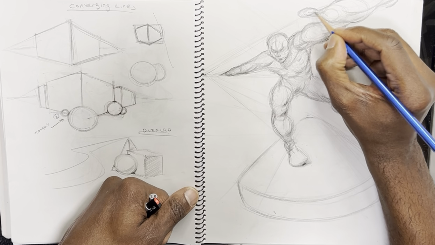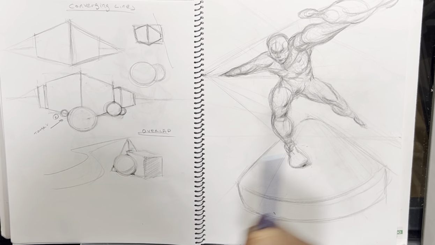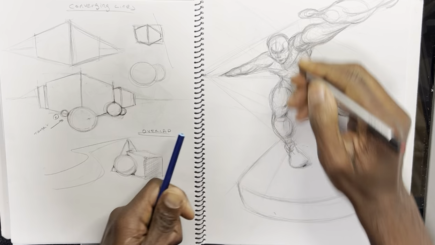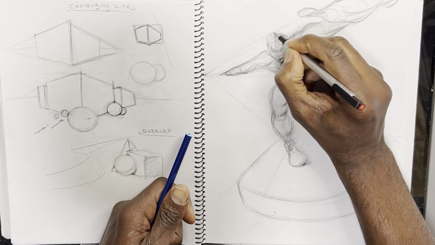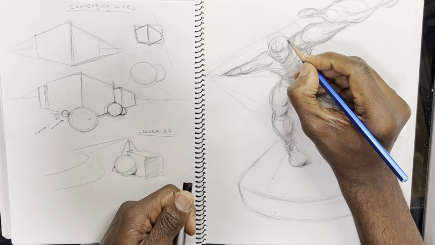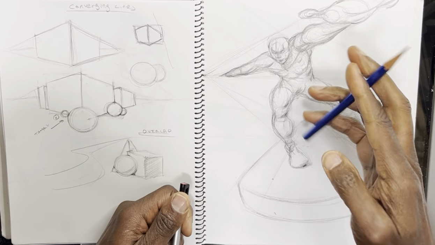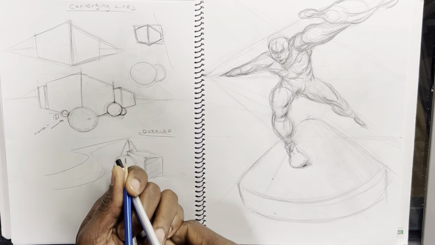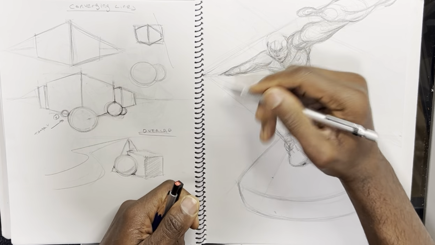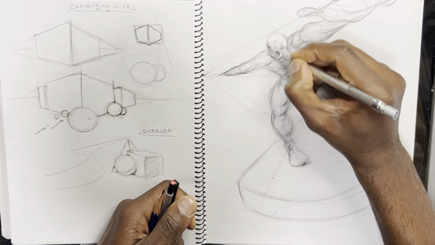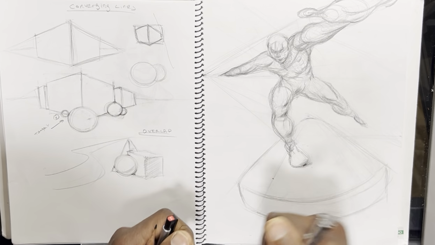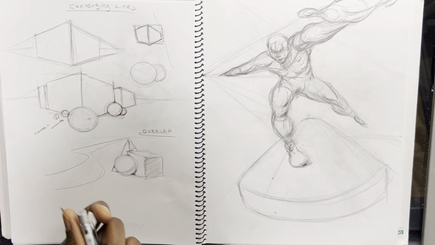Okay, all right. That head is really big. Hold on. Let me get this. Just gonna bring that down just a little bit. There we go. Just a little bit. Maybe. Okay, that's better. Okay. Believe it or not.